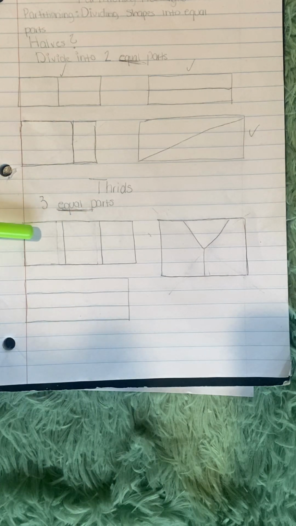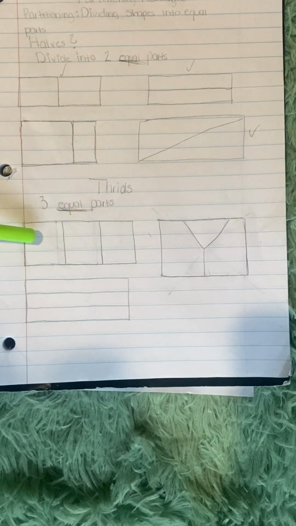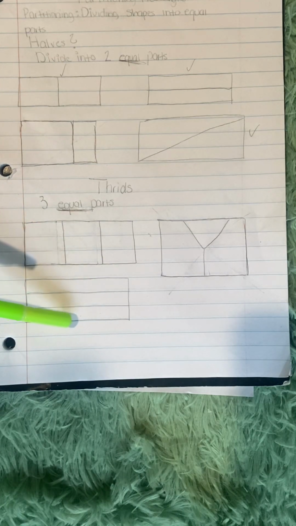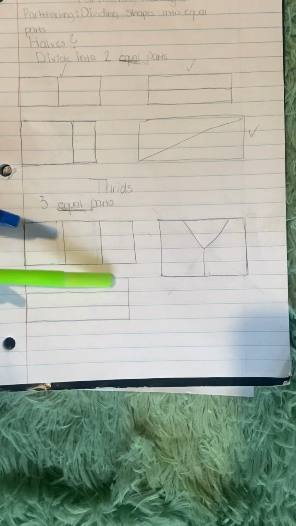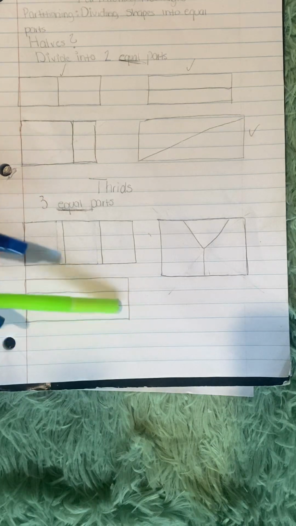So our first example, you have three equal parts, 1, 2, 3, each part is equal. So this will be a correct representation of a rectangle partitioned into thirds. Our next example, there's 1, 2, 3, three parts, and each part is equal. So this is the correct representation of a rectangle partitioned into thirds.